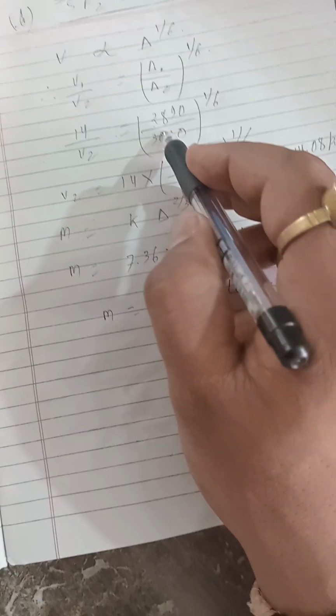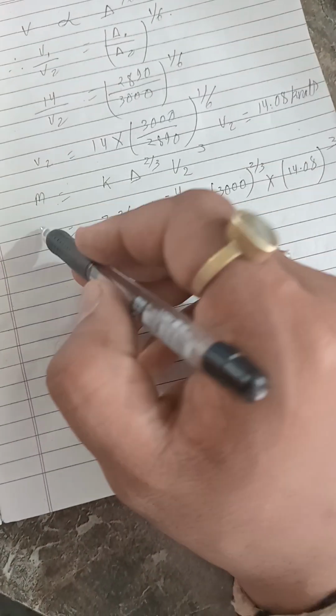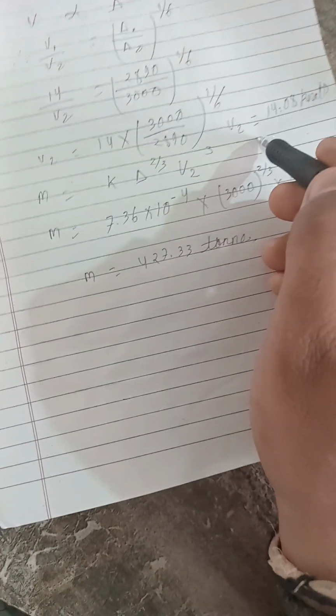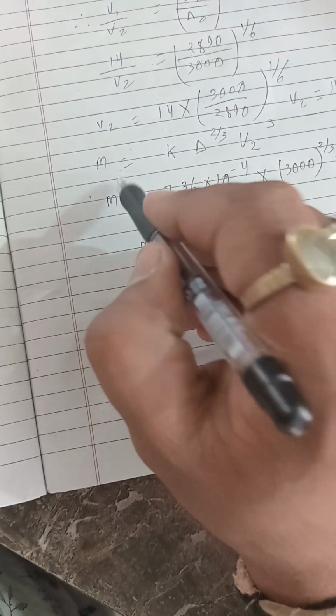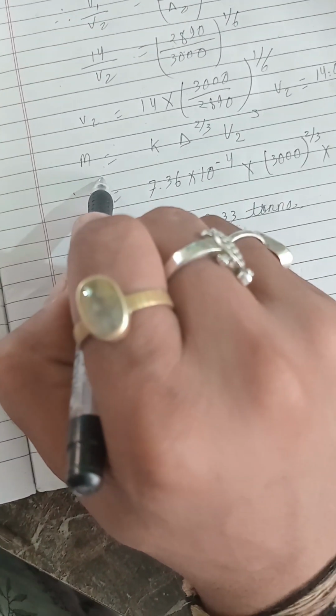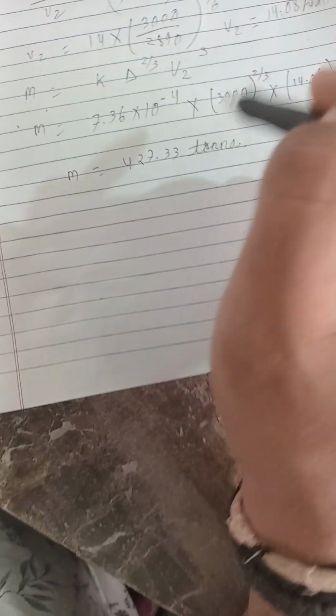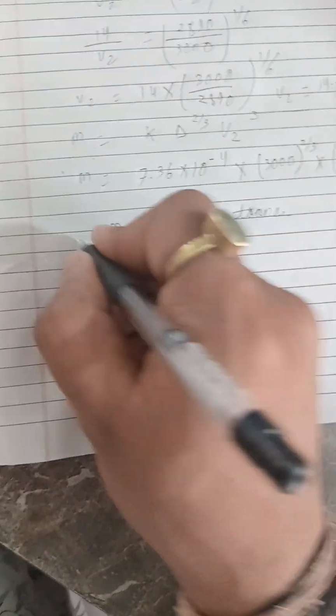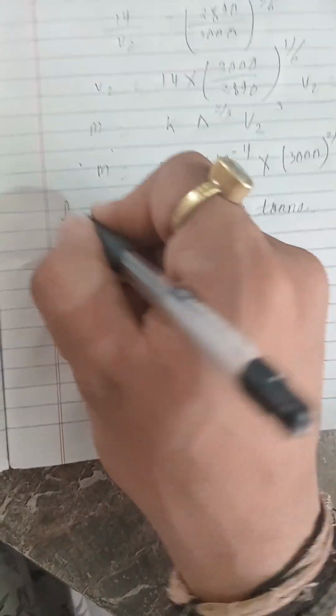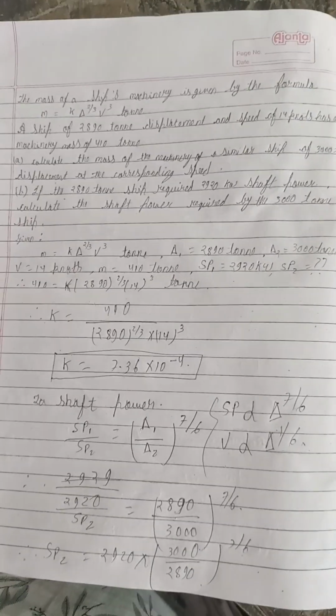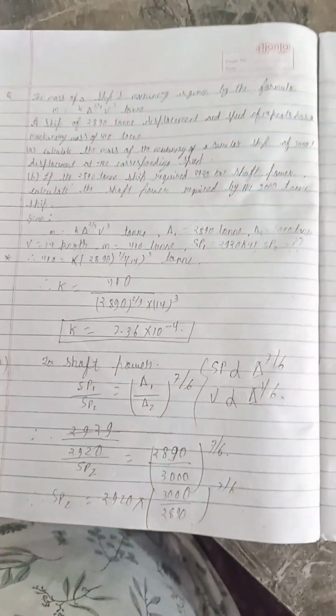So from here v1 by v2 is equal to delta 1 by delta 2 to the power 1 by 6, and we put the value of v in the mass equation given in the question itself. Then we calculated 427.33, and this is the answer of part A. This question has been asked in the exam several times. I won't name the year, so you can solve it like this. Thank you so much.